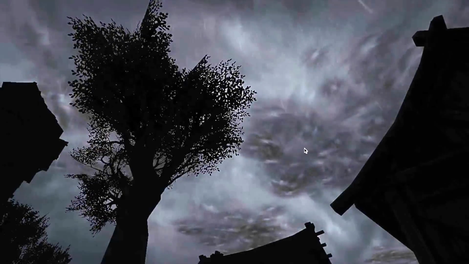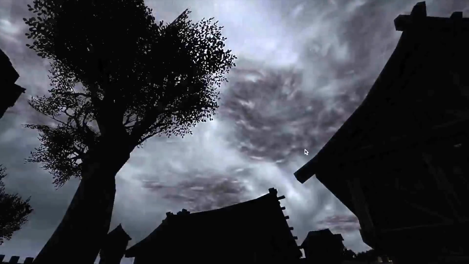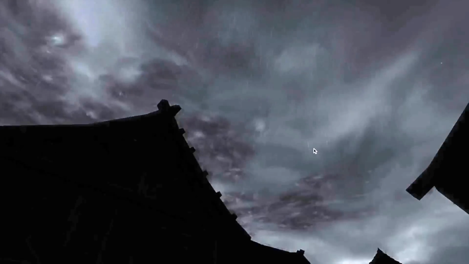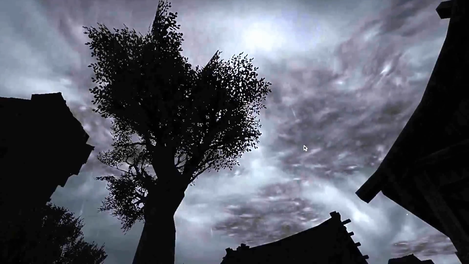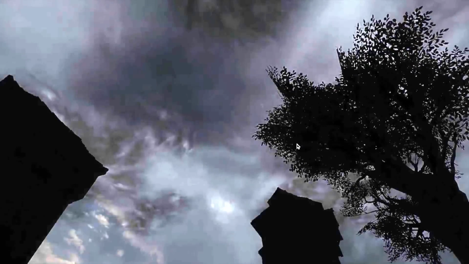Then I added in some lightning effect. Basically, it's just a flickering light effect which looks like lightning to those particular clouds. And in the end, this is what it looks like. And I think it's really cool.